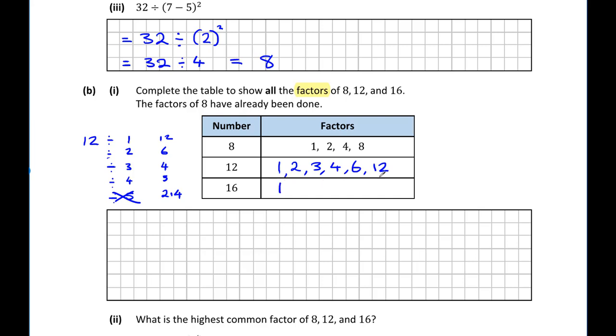16, so we're going to have 1 times 16. Okay, now you don't have to put these in order. Does it say? It doesn't say you have to put it in order. Okay, so if you don't put them in order, they should not penalize you for that. So don't worry about putting it in order.